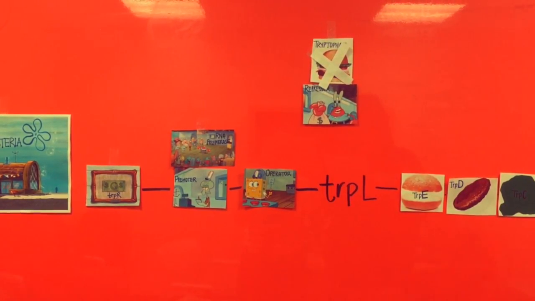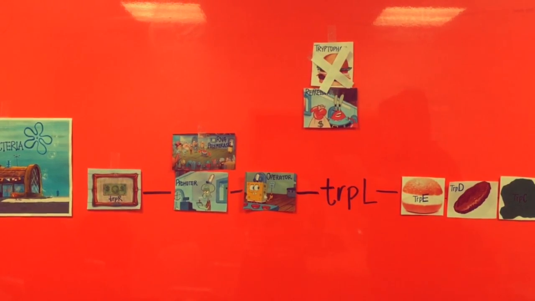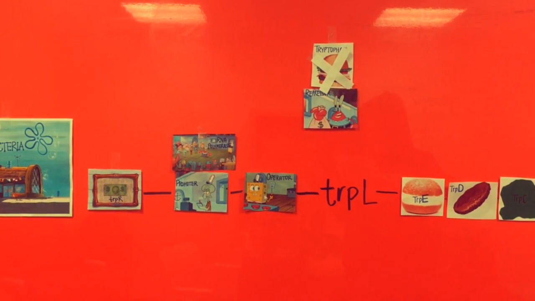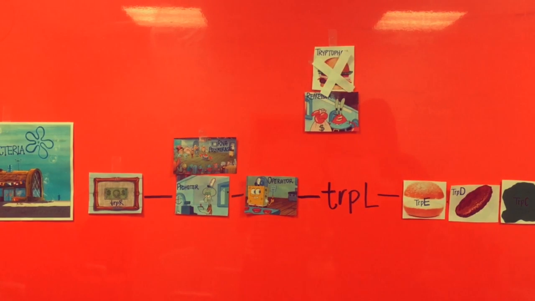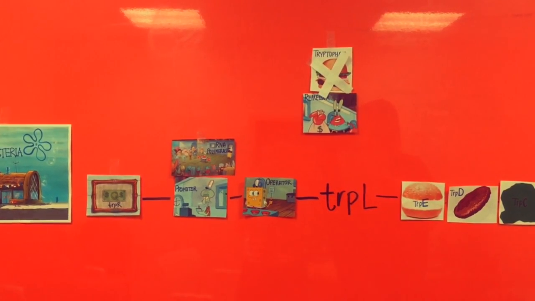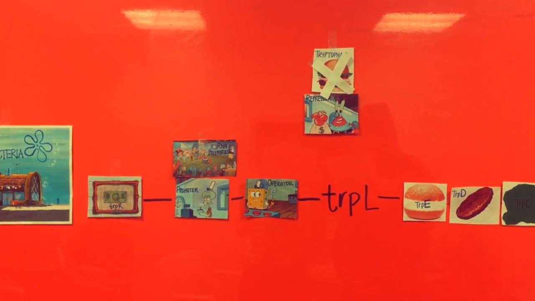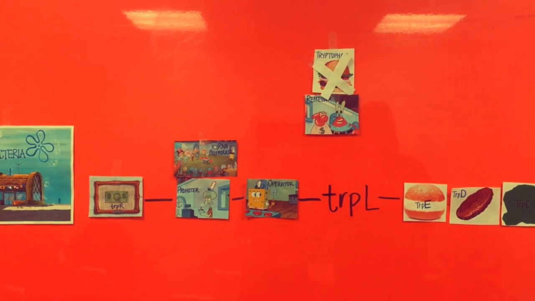Bacteria need tryptophan to act as building blocks in protein synthesis. If there is insufficient tryptophan in the environment, the bacteria will have to synthesize it using their own Trp Operon. This is just like the Krusty Krab being out of Krabby Patties. It will have to make some from scratch.